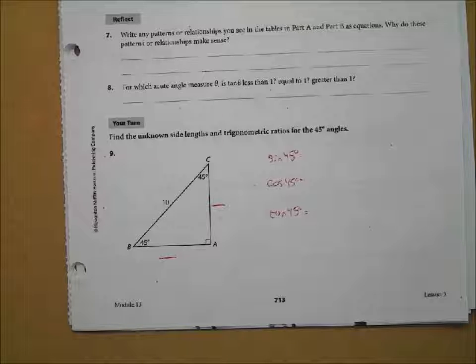Exactly, that should be root 2 over 2, root 2 over 2. Exactly right. We're just worrying about the ratios for the names right now. But good job, man.